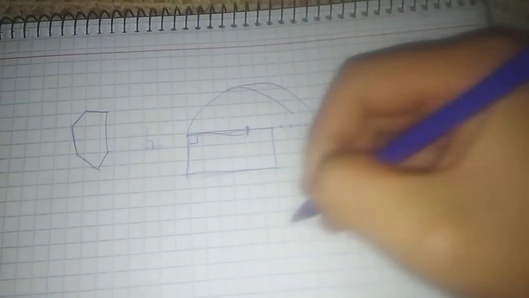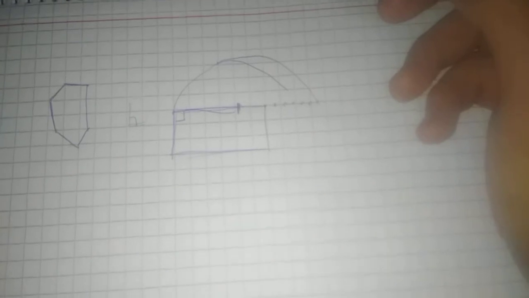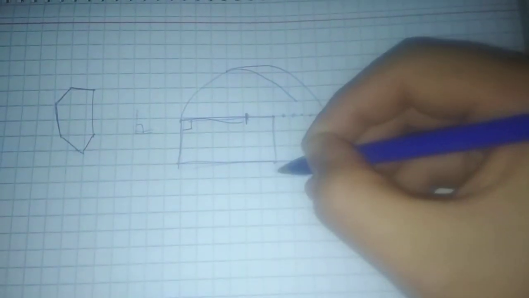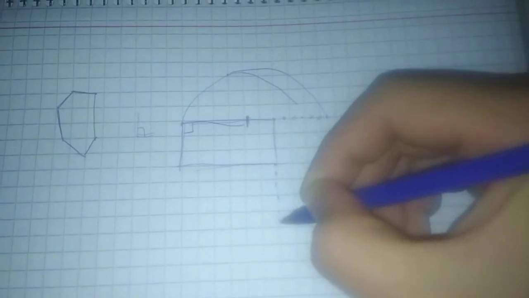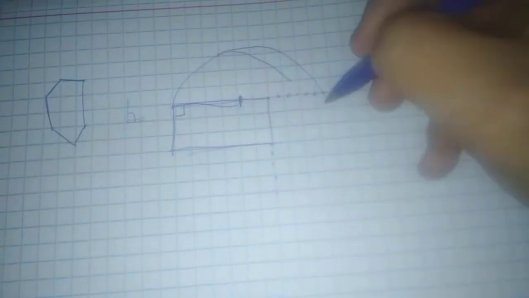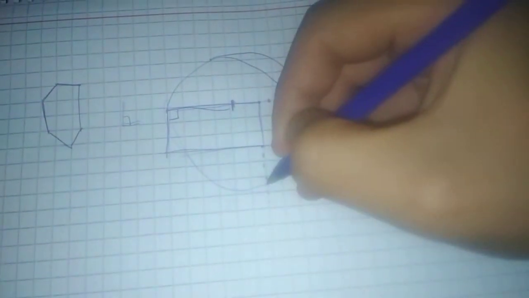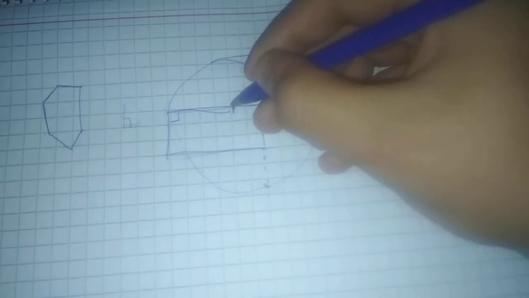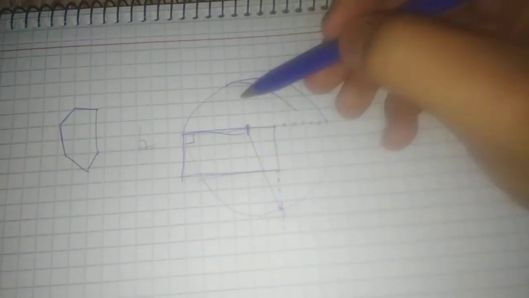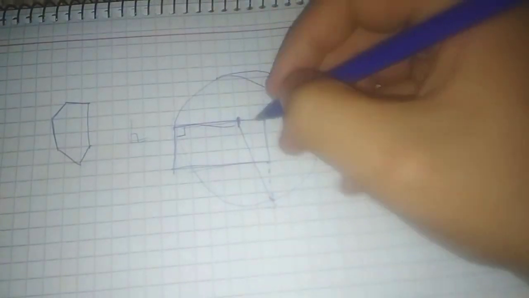So what we're going to do next is extend this until we cut the circle, and connect this point with that point. We can do that. And as this is a radius and this is also a radius, this is equal to that.